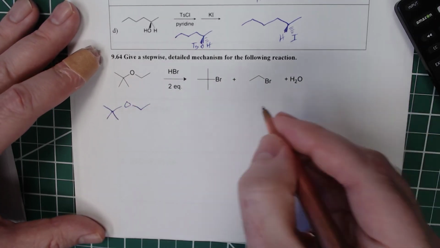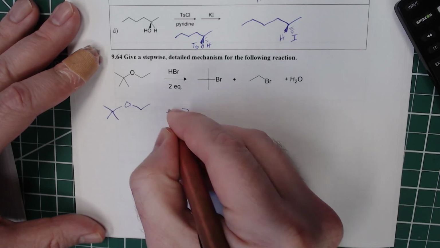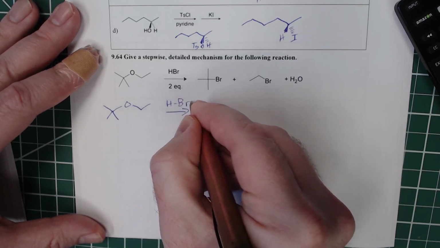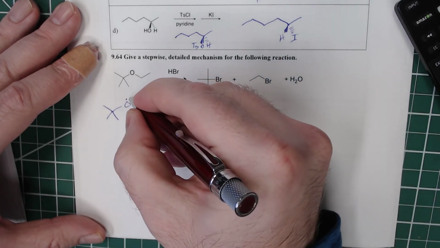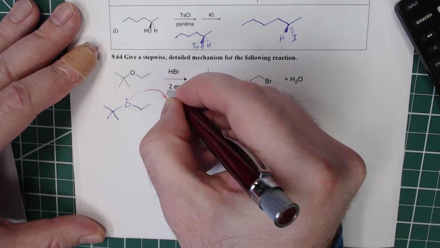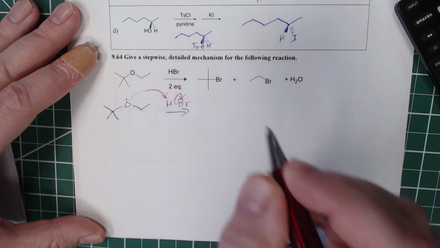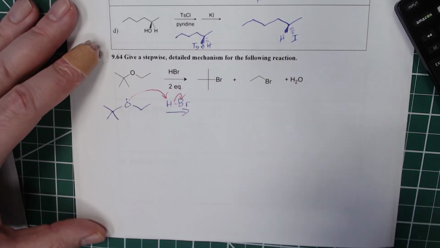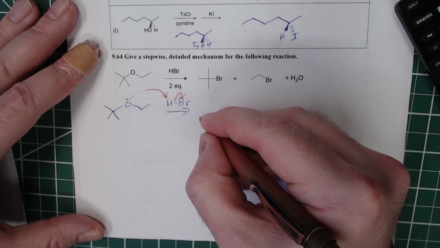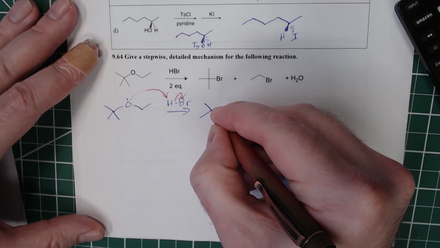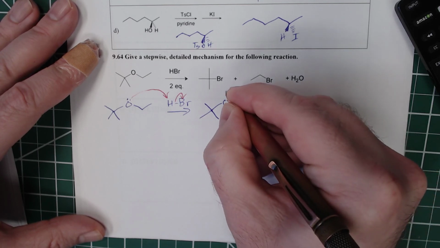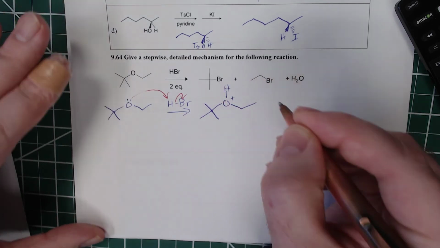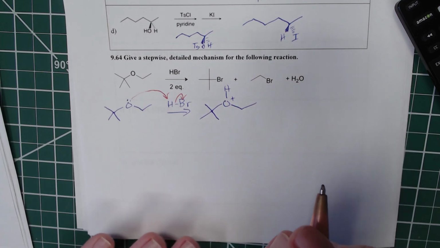start with protonating. So we'll take the HBr. We're going to protonate that oxygen. All right, and that will give us this.